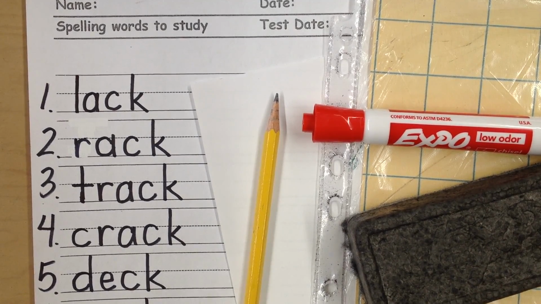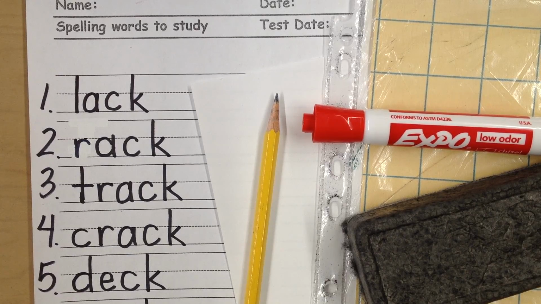Hi, today we are going to be working on your spelling words by really concentrating on printing the letters correctly and then drawing a box around them. So when you're done looking at your words, you will be able to tell which letters you made as tall letters that went from the top line to the bottom line, as short letters, and even some letters that are going to have tails, which means they go below the bottom line.